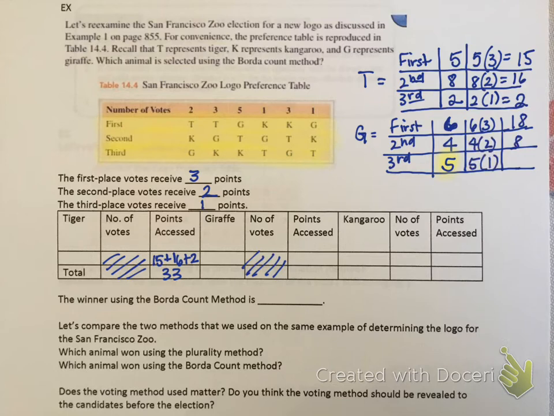And 5 times 1, which is 5. So for giraffe, we get 18 plus 8 plus 5, which gives me a grand total of 31. Sorry, I put that in the wrong place, so let me fix that really quick.